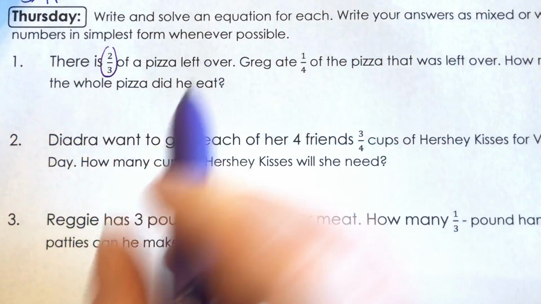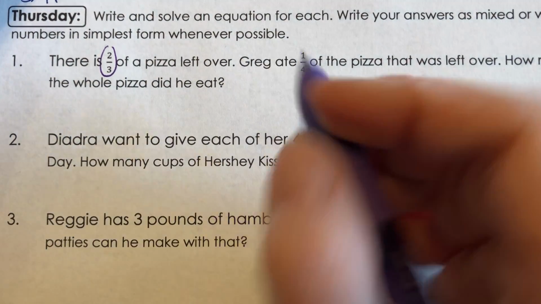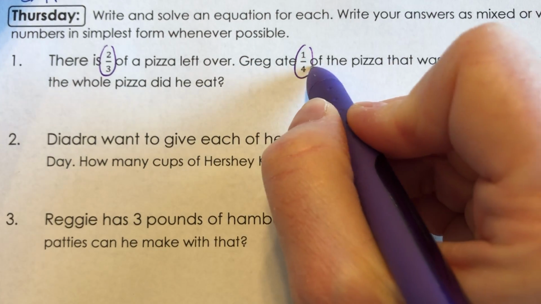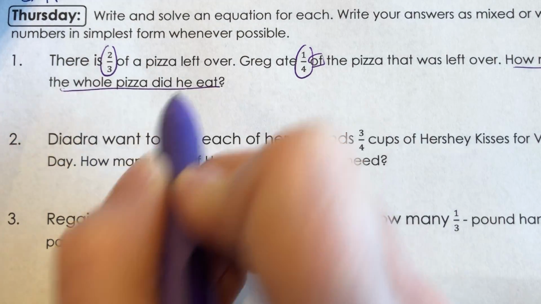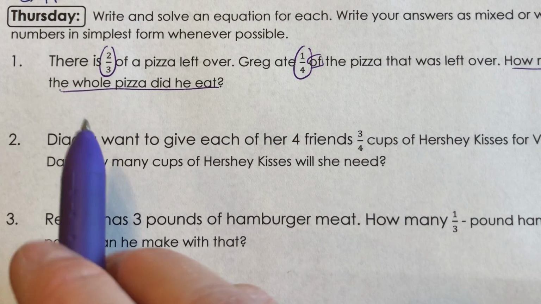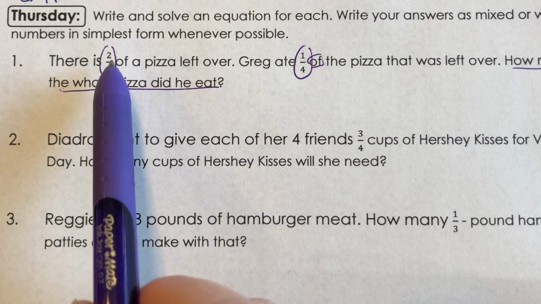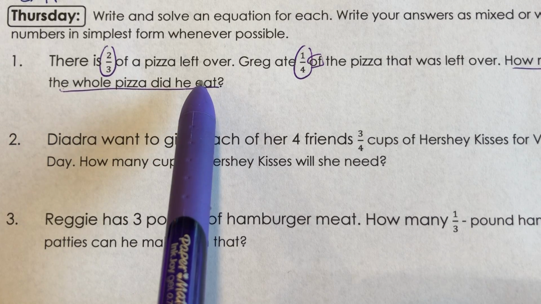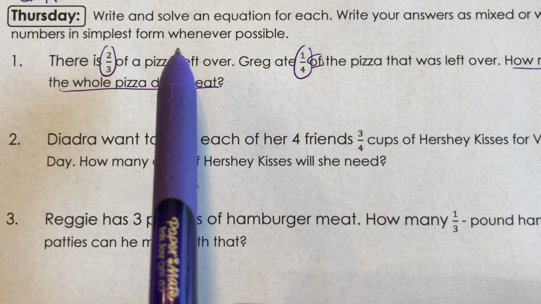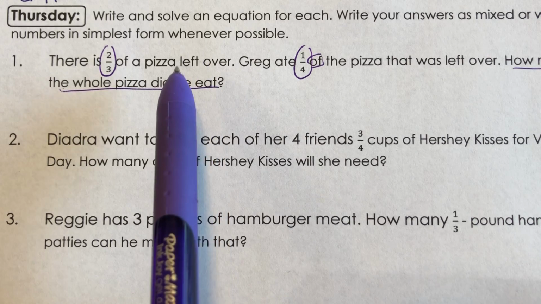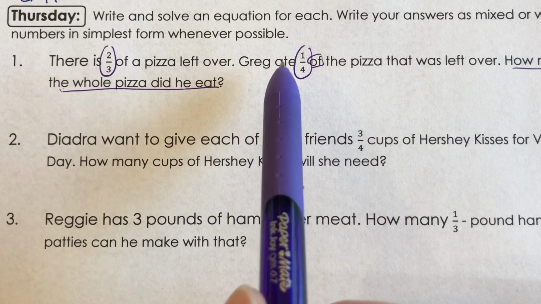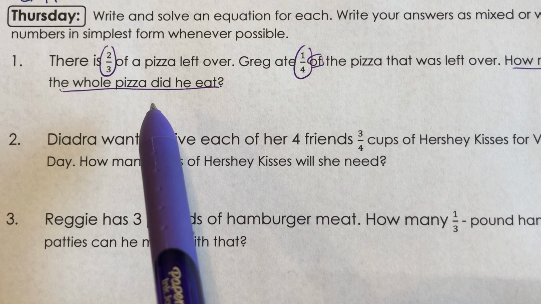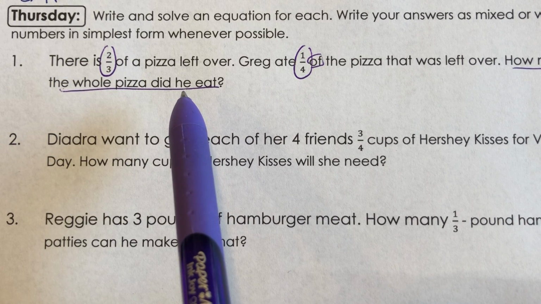There is 2/3 of a pizza left over. Greg ate 1/4 of that pizza that was left over. How much of the whole pizza did he eat? Okay, so we know that there's 2/3 of a pizza that's left over, right? So if you can kind of picture this, like you order a pizza, we eat some, there's 2/3 left over, you put it in the fridge. Now Greg goes over to that 2/3 of the pizza and eats 1/4 of that. And we want to know how much of the whole pizza he ate.